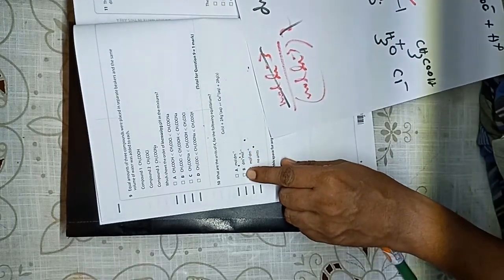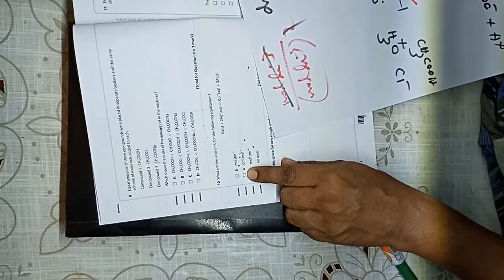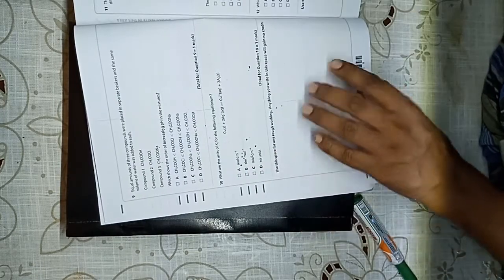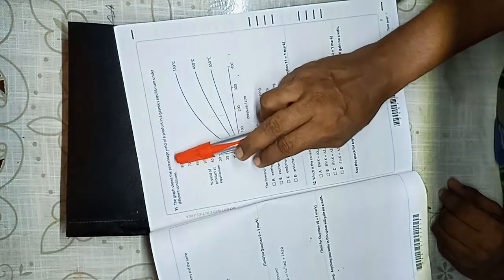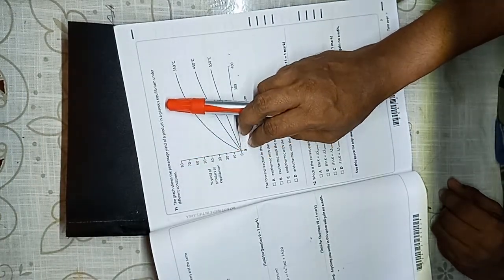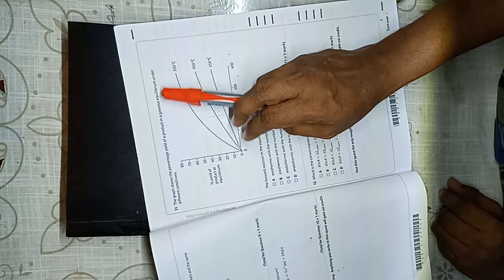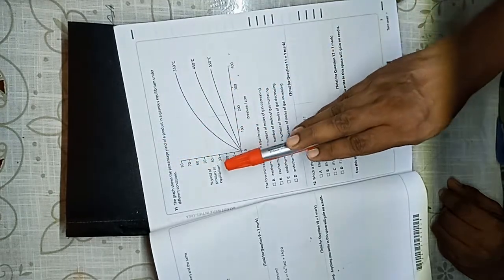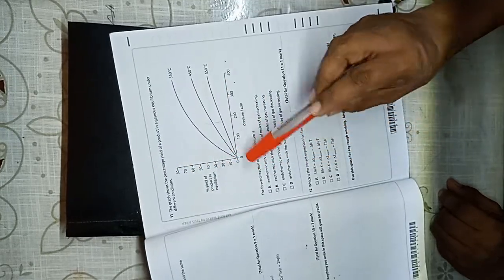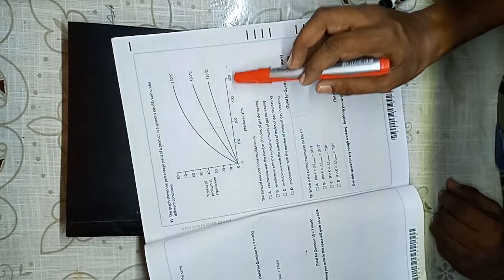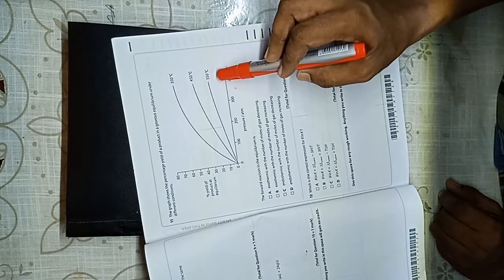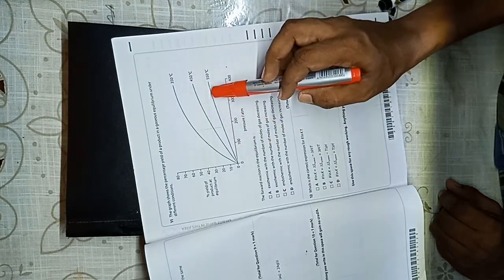Then for the 10th question, B is the correct answer. Question number 11. The graph shows the percentage yield of a product in gaseous equilibrium under different conditions. Percentage yield of product at equilibrium has been given, and pressure is the x-axis. Then the graphs have been given at different temperatures.